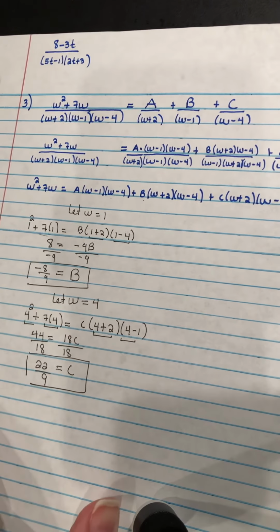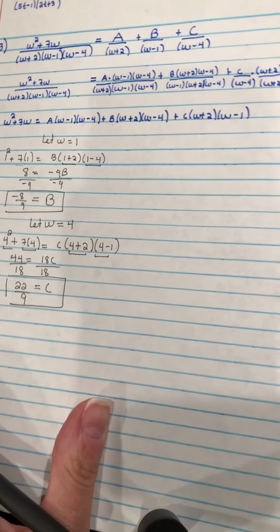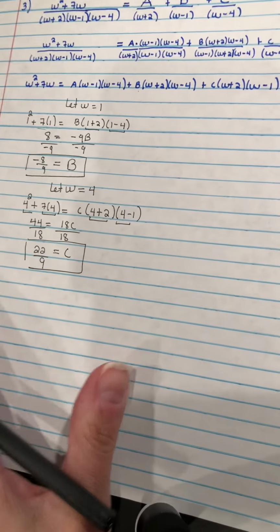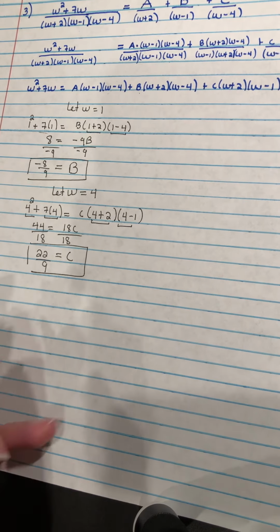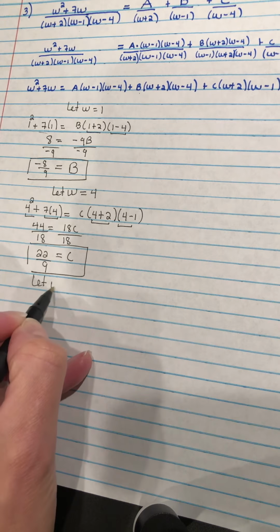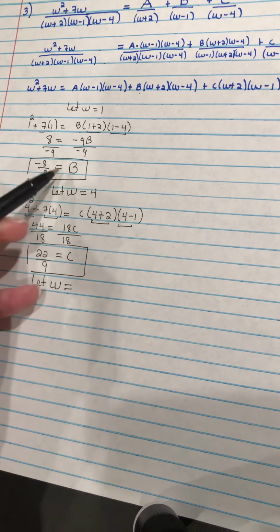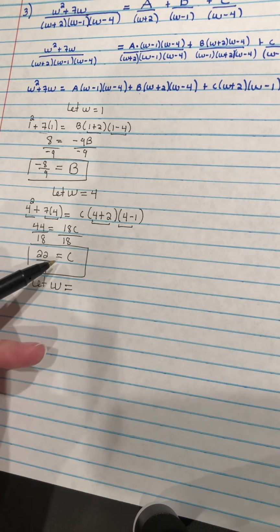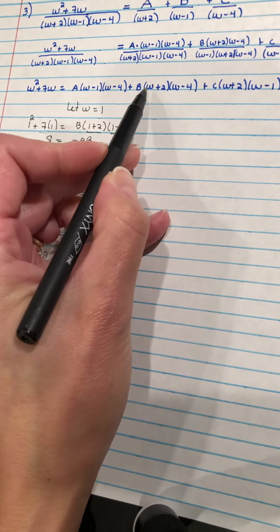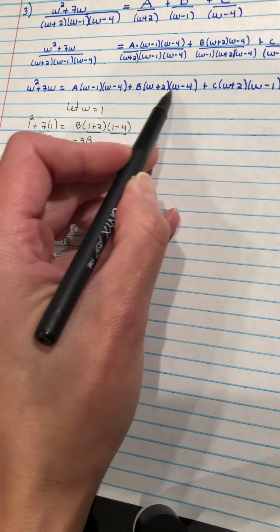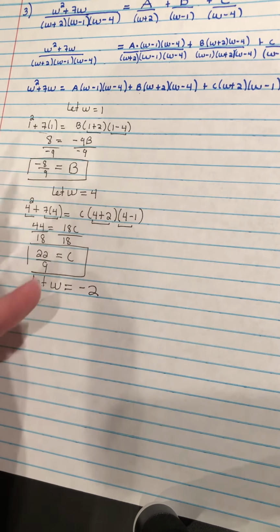Okay, and finally, I can do something similar to solve for, oh, I'm sorry, no, I need to solve for A. I solved for B and C. So let's let W equal negative 2. Now, why will that work? Well, a negative 2 is going to cancel out B. It's also going to cancel out C, allowing me to solve for A.